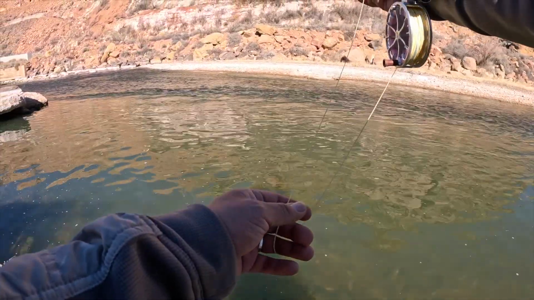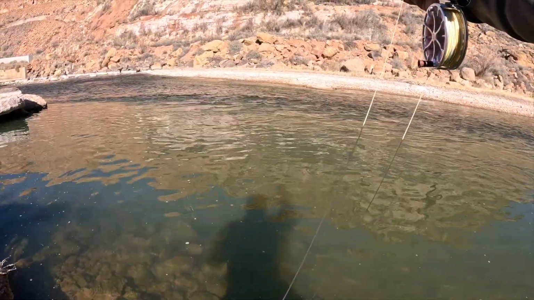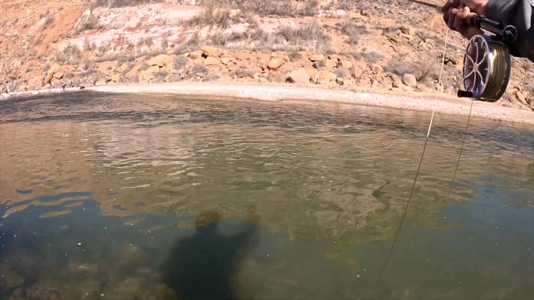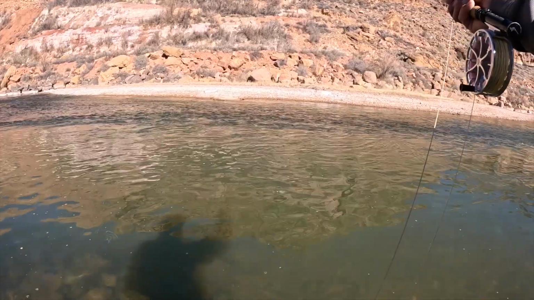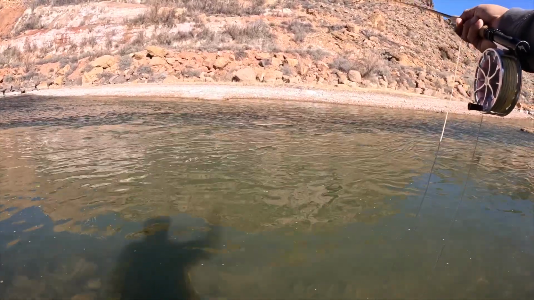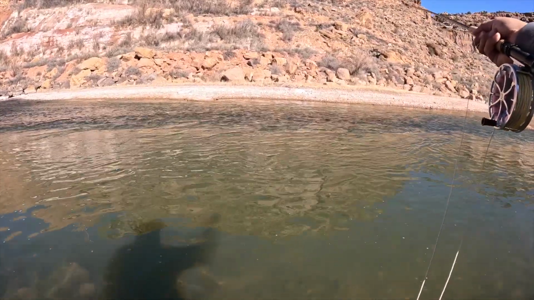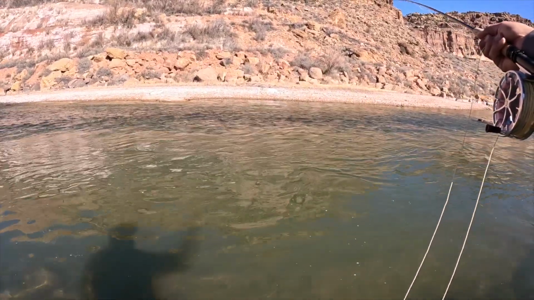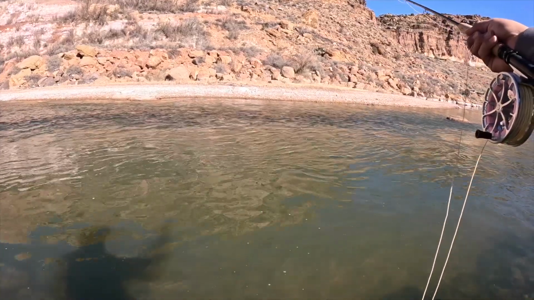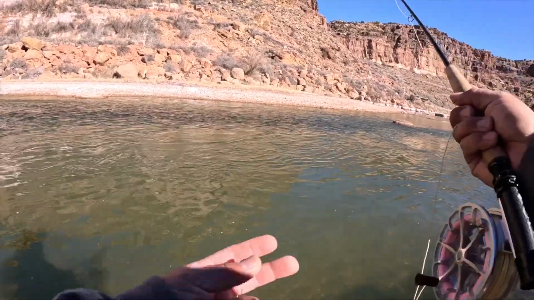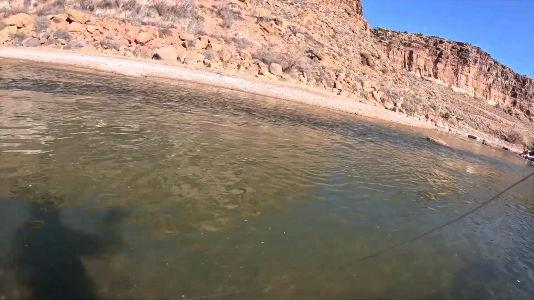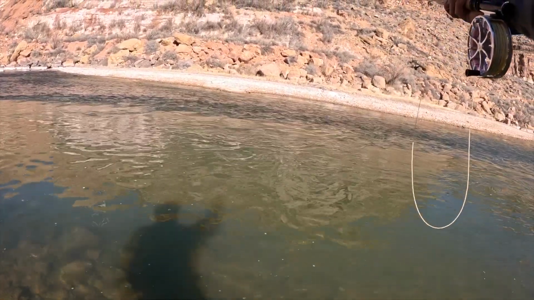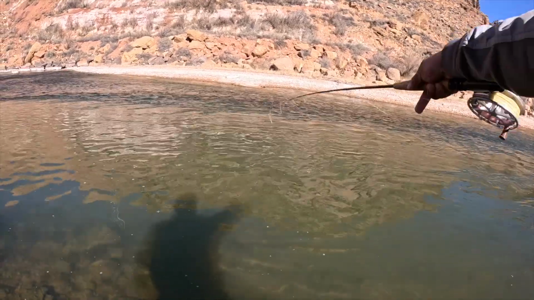Get back up here again. Well, let's give it a couple more drifts, and I think we just covered all the fish that were willing to play.